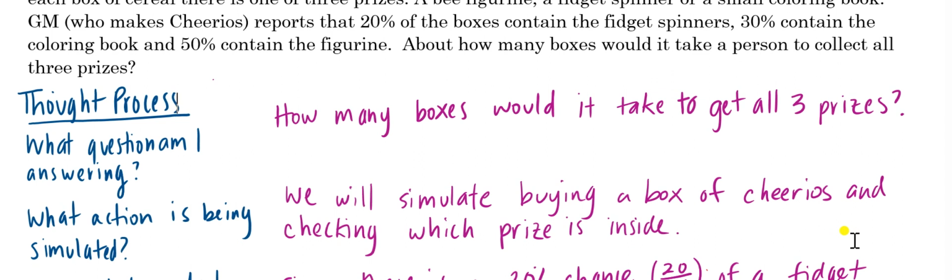The next part I'm going to talk about is what action exactly is being simulated. So in the description above, what is it that I am modeling? In the example you worked with in the last lesson, the action you were modeling was having a baby. In this case, you are going to simulate buying a box of Cheerios. That is the action that's going to be simulated. So we will simulate buying a box of Cheerios and checking which prize is inside. That is the action that will be simulated. So that's the second thing you're going to want to address.